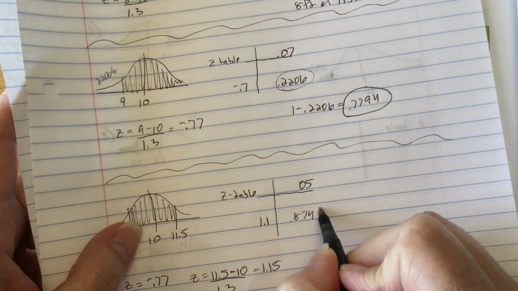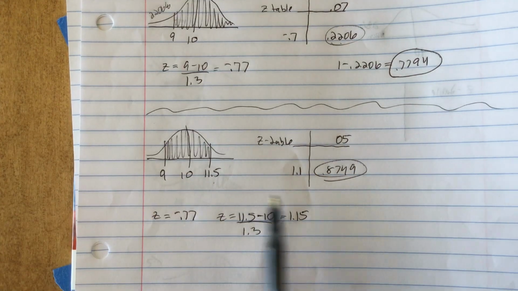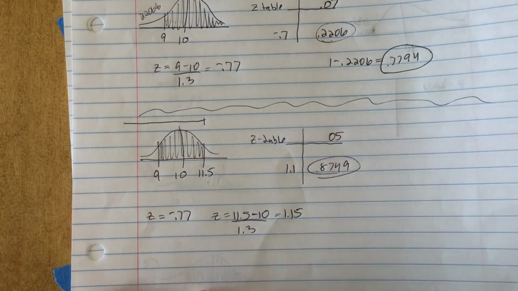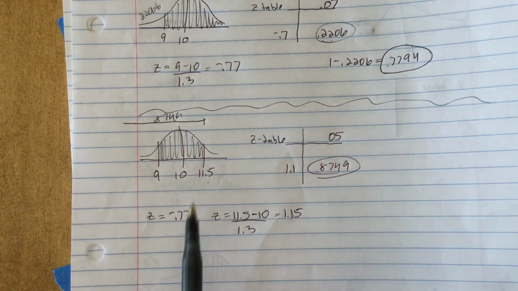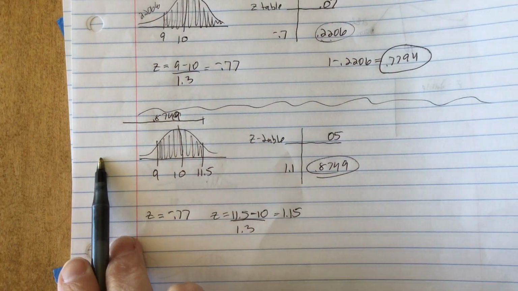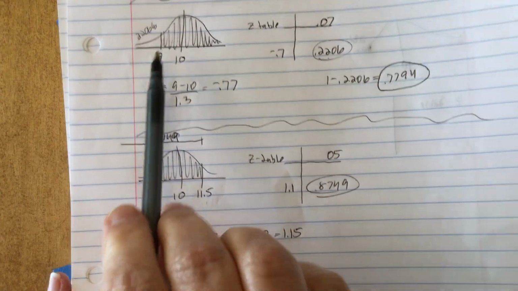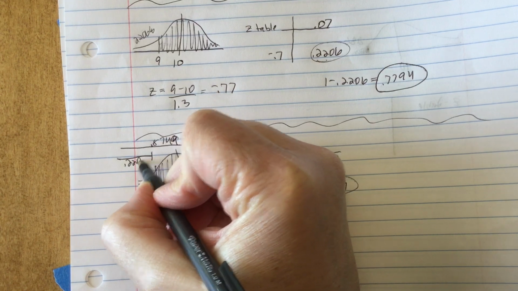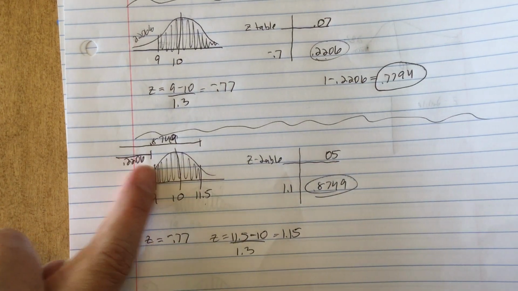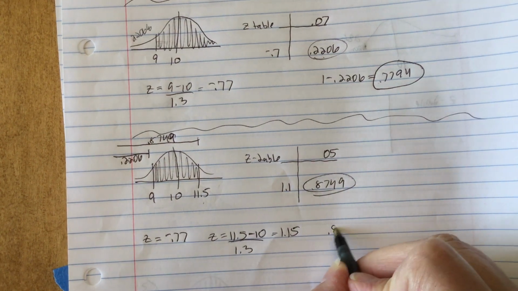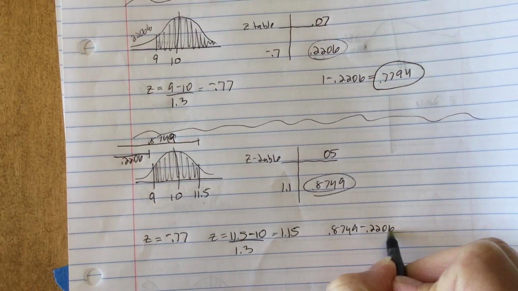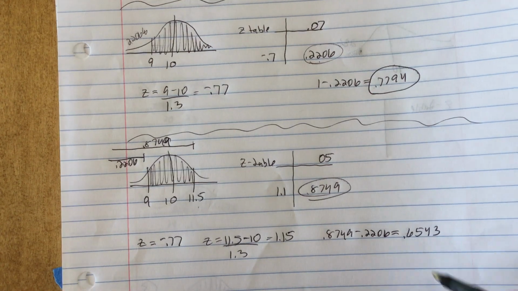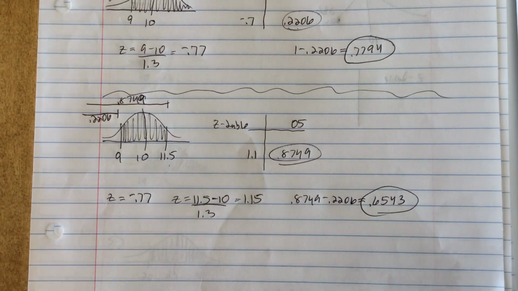That's 0.8749. Okay, so if you think about it, from this point to the left, this whole thing is 87, or 0.8749, okay, about 88% of the curve. But then from this area, coming off of this question, this area to the left is the 22 percent. So if I take my 87 and I subtract my 22, I'll get my difference, okay? So 0.8749 minus that gives me 0.6543. Yep.